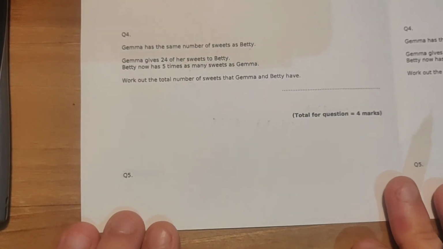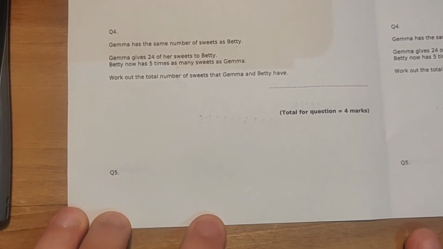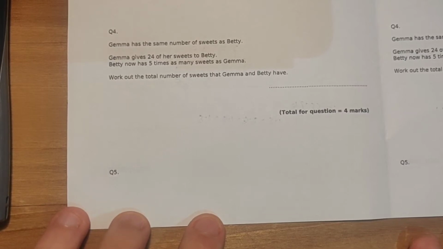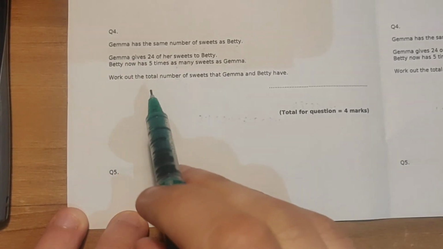Right, question 4. Gemma has the same number of sweets as Betty. Gemma gives 24 of her sweets to Betty. Betty now has 5 times as many sweets as Gemma. Relatively complicated, but also nice, and it can be quite easy. The key thing we need to recognise, we're going to have to use some algebra.